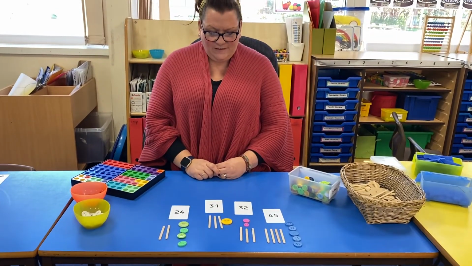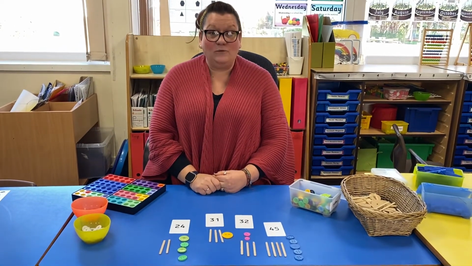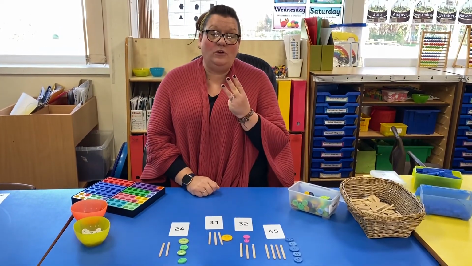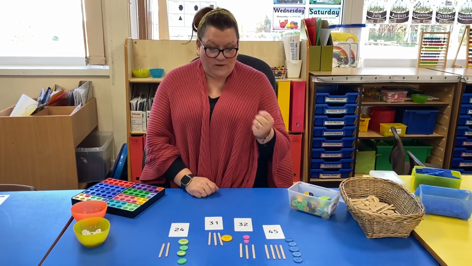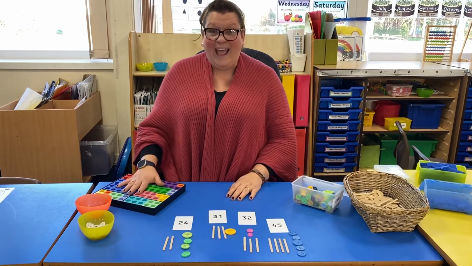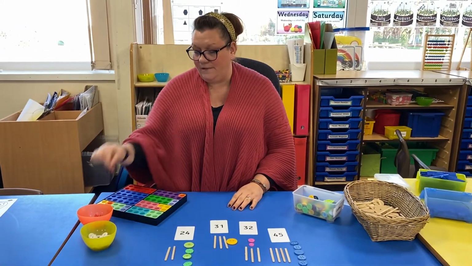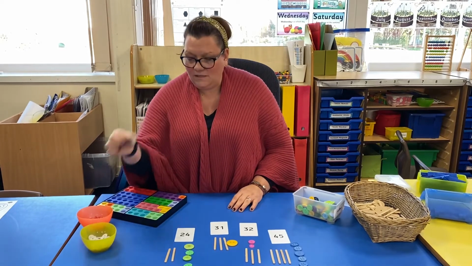What I'd like you to have a go at home is writing out 3 different numbers from your number grid. You can choose 3 numbers, and then I'd like you to try and make them. You might have some Numicon at home. You could use 10p's and 1p's.